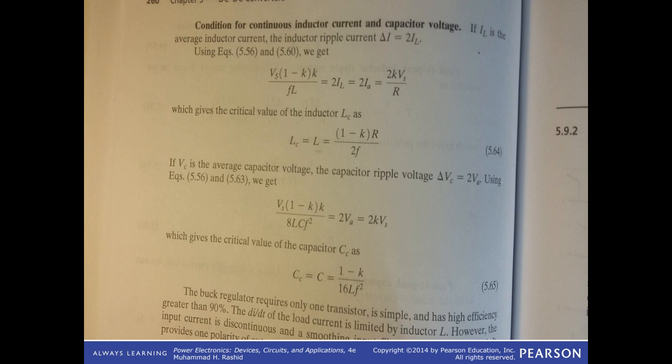We already know how to select the L value. We already know how to select the C value. Of course, the input voltage and output voltage are the starting point. We cannot play with them. Therefore, K is not one we can play with, but we have frequency.